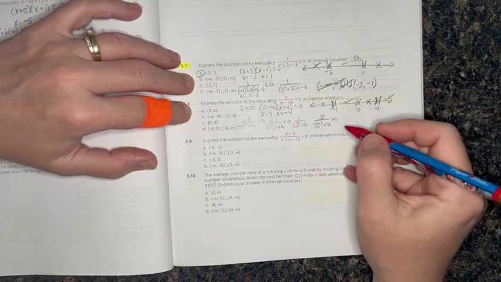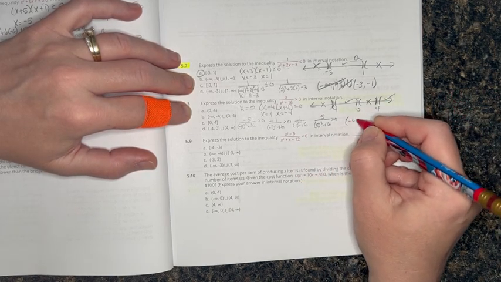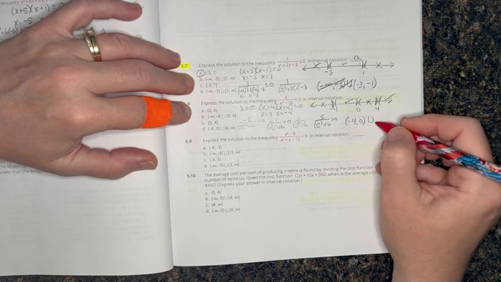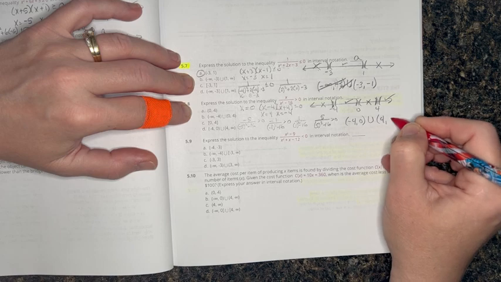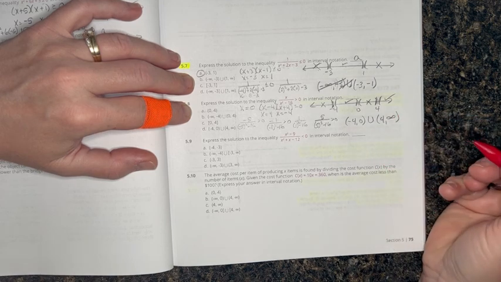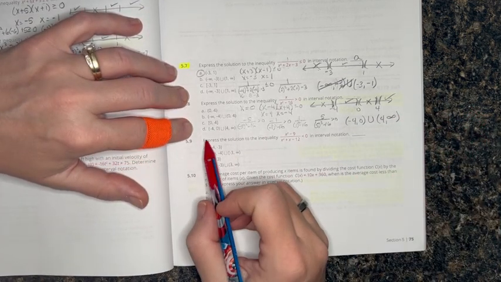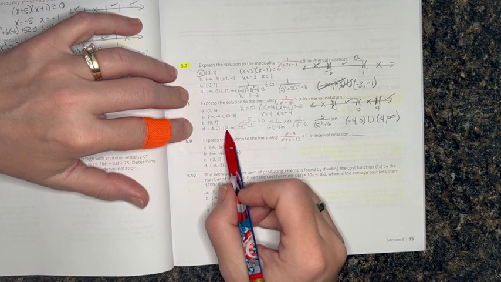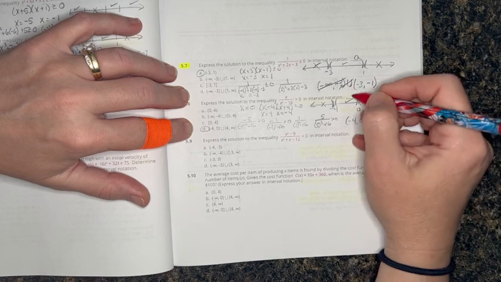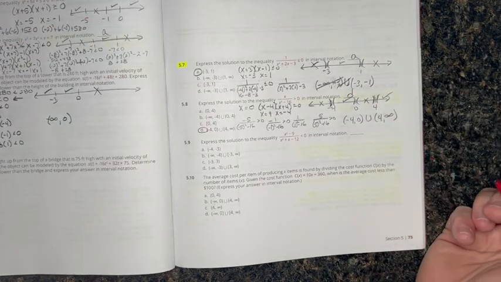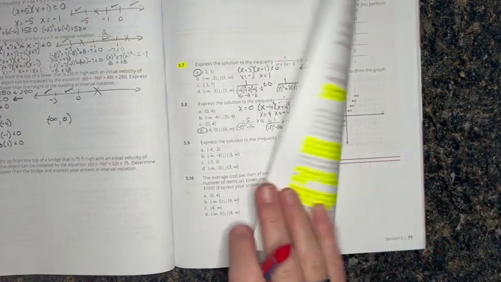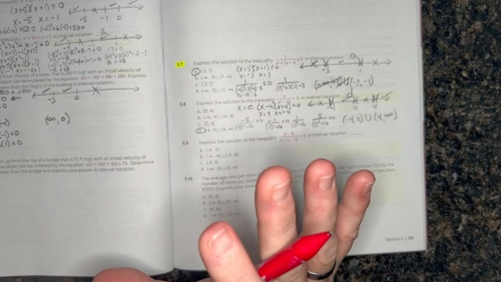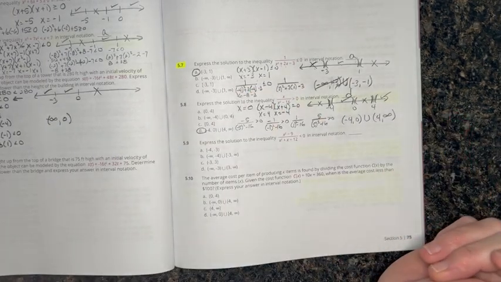So how do I write this? I'm going to write it as negative 4 comma 0, both in parentheses, unioned with positive 4 comma infinity. All right, so let's see where that is over here. I believe it's this one here, negative 4 comma 0, union with 4 comma infinity, letter D is our answer. All right? Go ahead and finish the rest of these problems on your own, and then we will move on to the next part of this section.